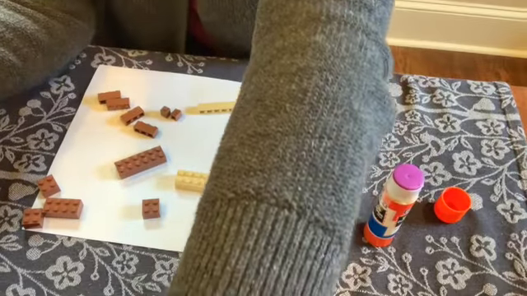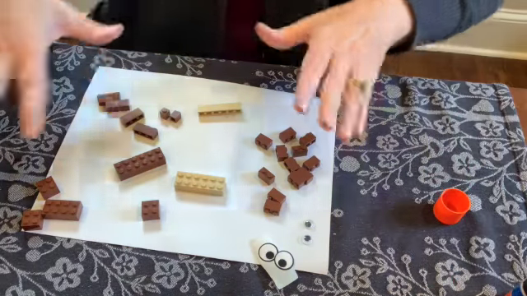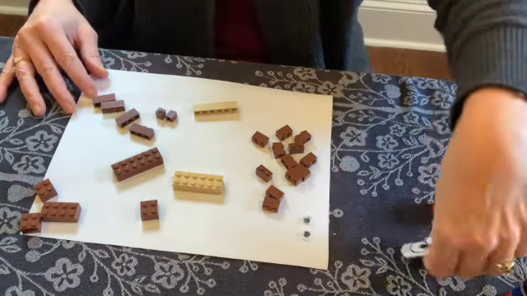And so I thought we could make our own moose out of Lego. So I'm going to tip the camera down so that you can see what I'm doing here. You can see I've got all of these different Lego pieces, and my eyes over here for now.